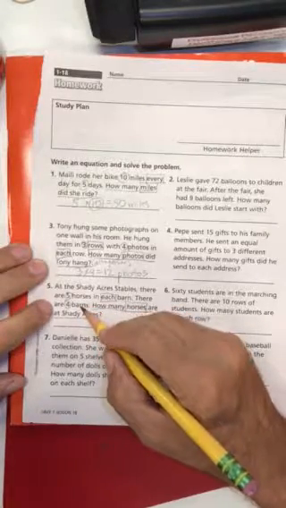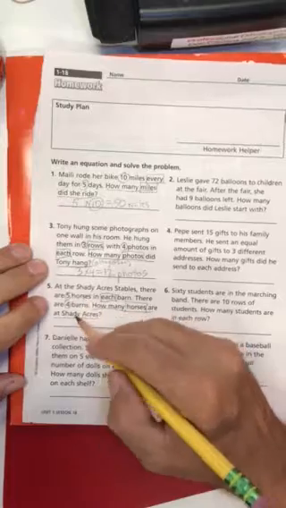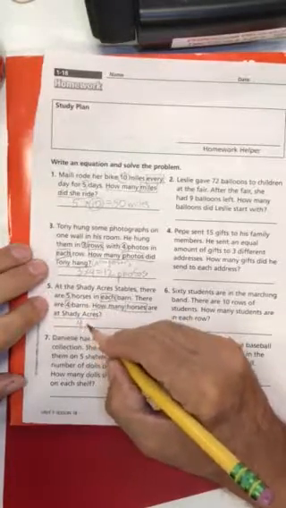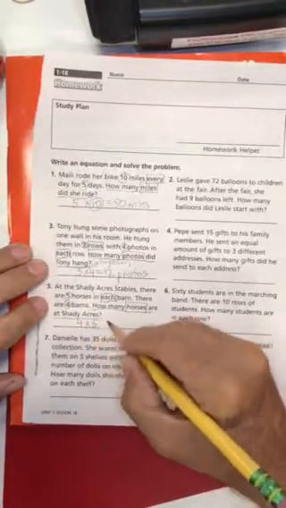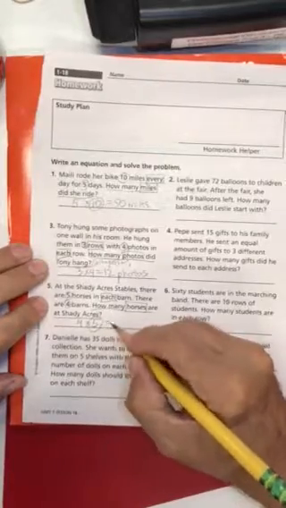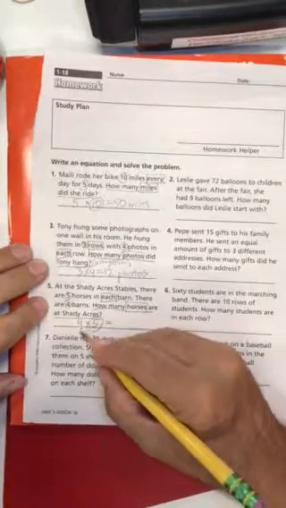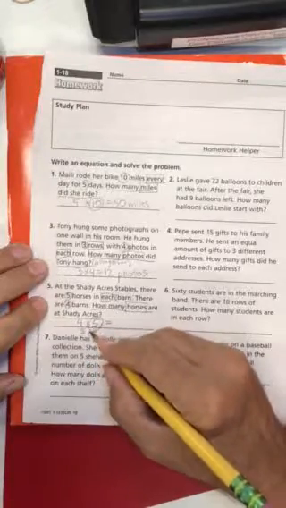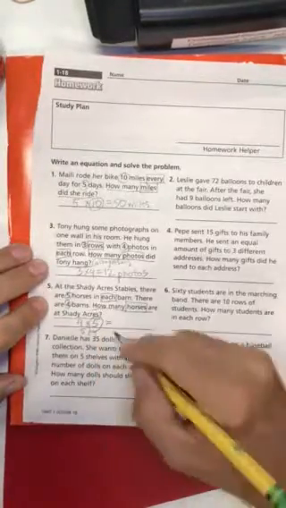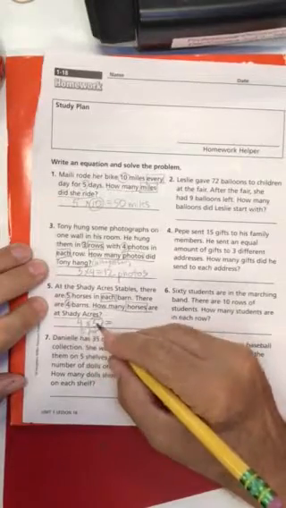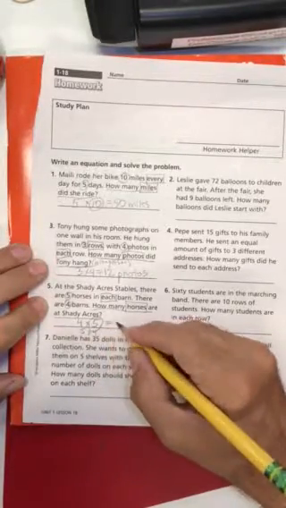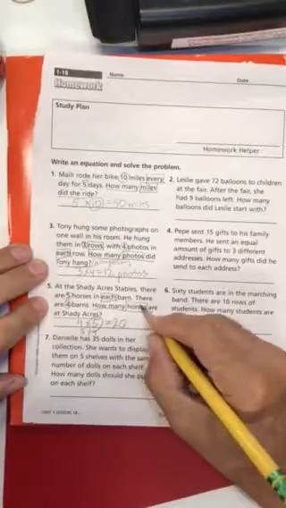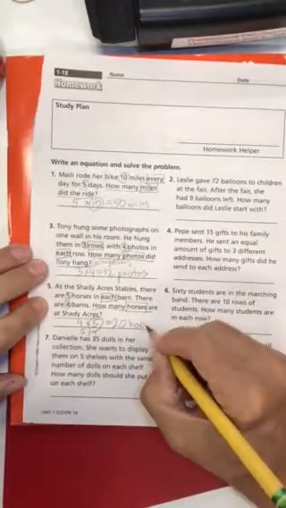The group is a barn, and the barn is holding horses. So it's 4 groups of 5 equals, and you can go 5 groups of 4, so we just count by 5 4 times. If you count by 5 4 times, it's 5, 10, 15, 20. And we boxed horses.